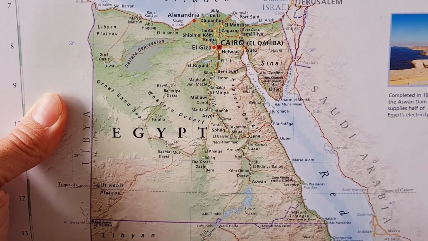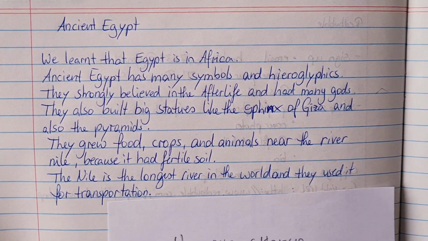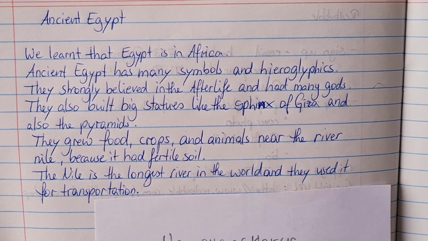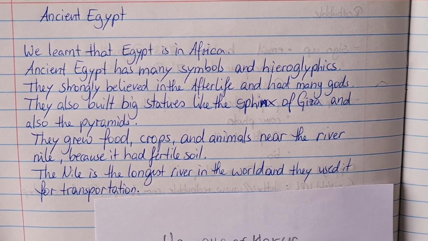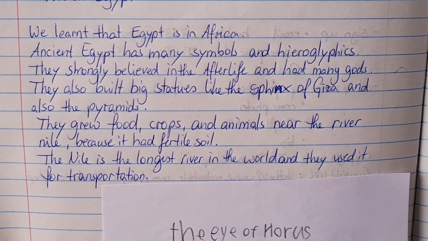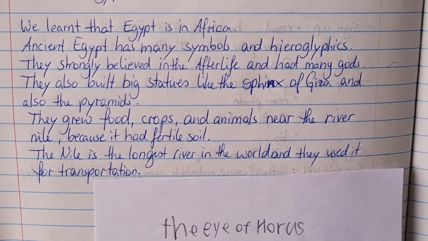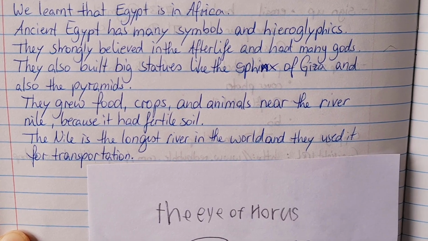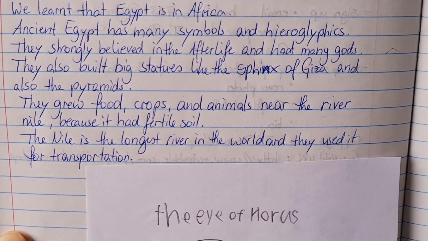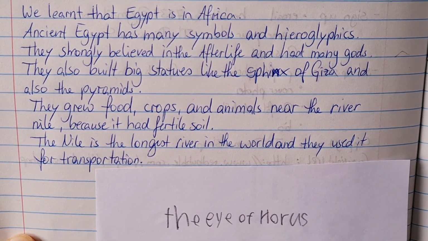So this is Egypt. Ancient Egypt has many symbols and hieroglyphics. They strongly believed in the afterlife and had many gods. They also built big statues like the Sphinx of Giza and also the pyramids.